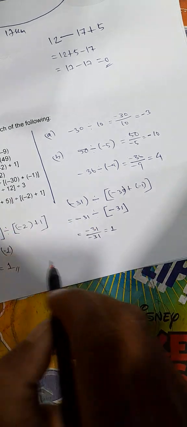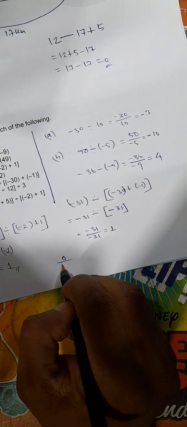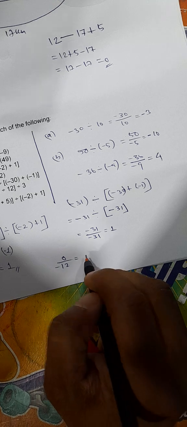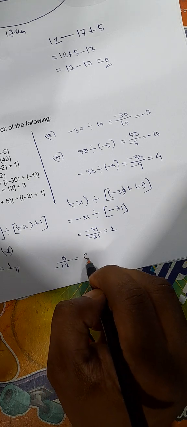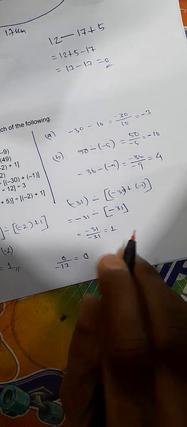Now 0 divided by minus 12. 0 divided by minus 12. 0 divided by something is 0. 0 divided by any integer is 0.